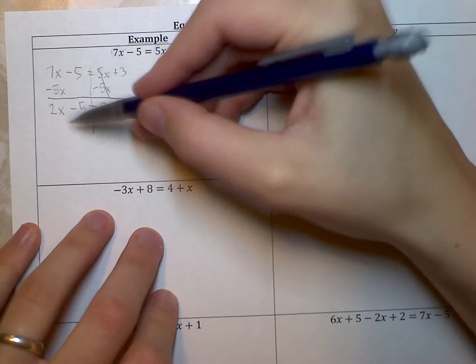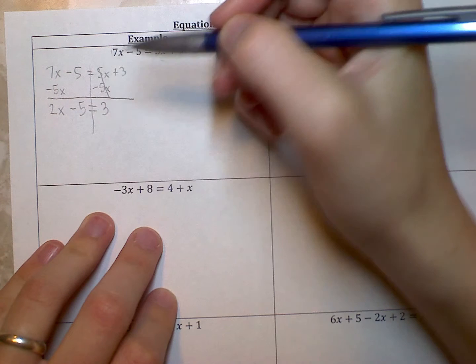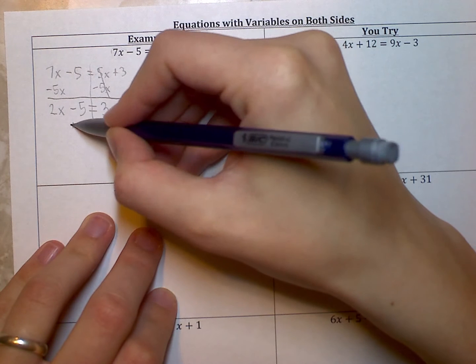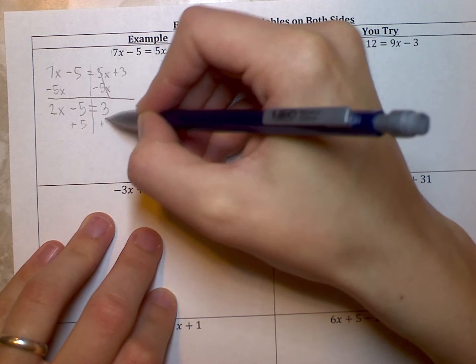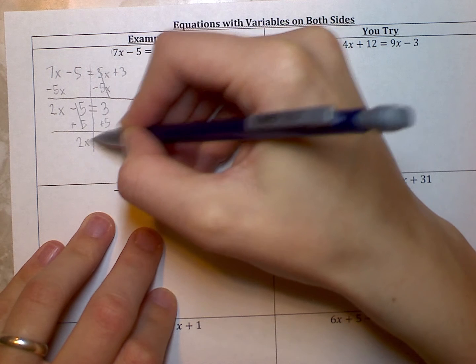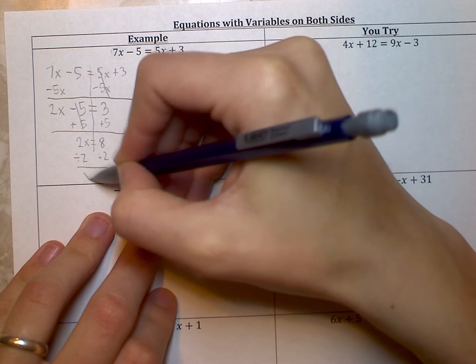And now what I'm left with is just a regular two-step equation. And so I need to get the variable by itself. It's being multiplied by 2. 5 is being subtracted. So I'm going to do addition and subtraction first, right? Let's get rid of this 5. It's minus 5, so I'm adding 5. I get 2x equals 8. And then I'm going to divide by 2 to get my answer of 4.